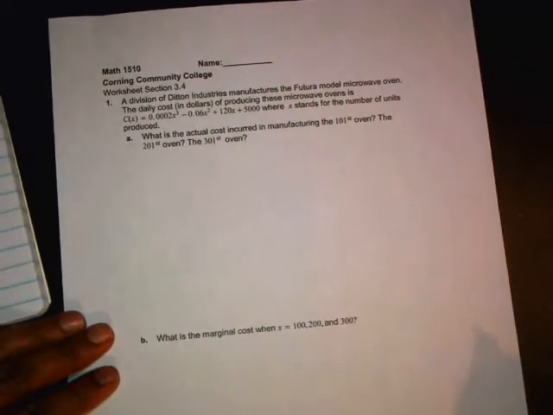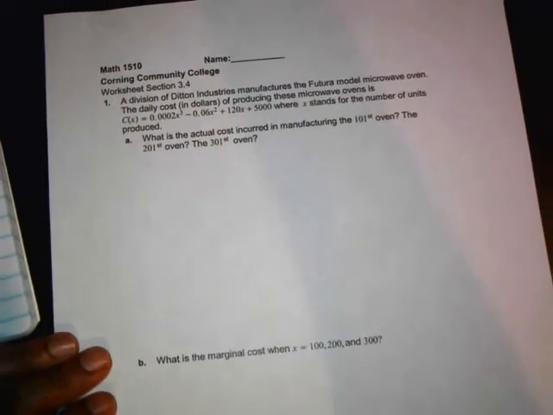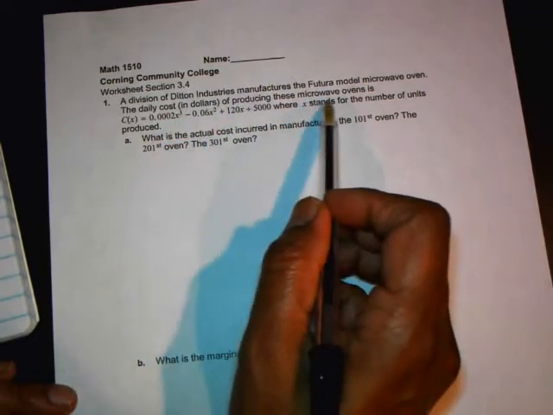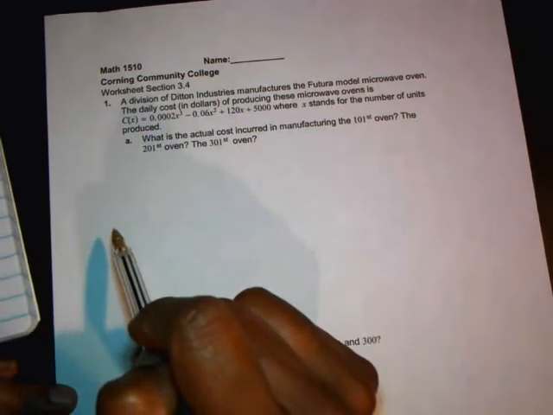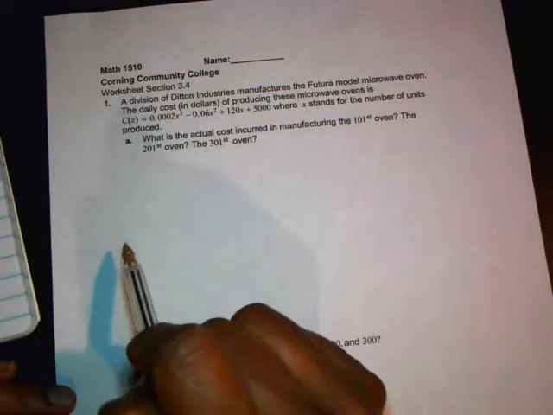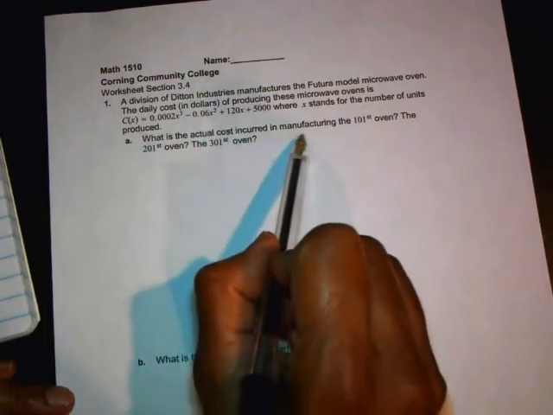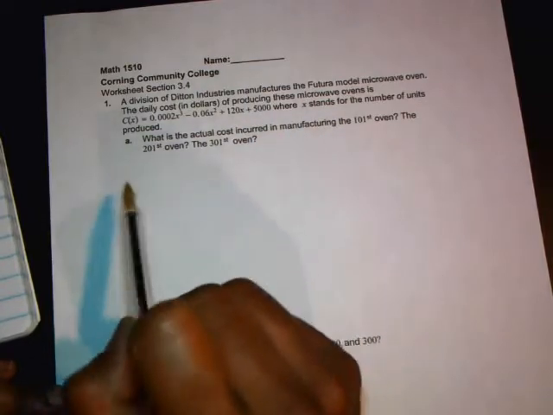So we'll start off with the very first question here, and it says that a division of Ditton Industries manufactures the Futura model microwave oven. The daily cost in dollars of producing these microwave ovens is given by this function, where X stands for the number of units produced. What is the actual cost of manufacturing the 101st oven, the 201st oven, the 301st oven?